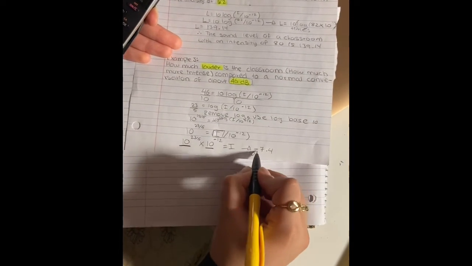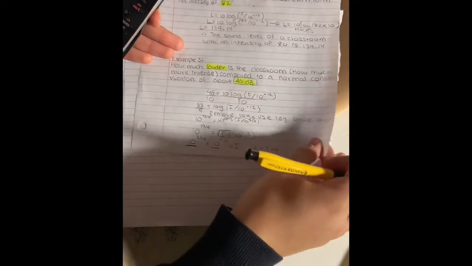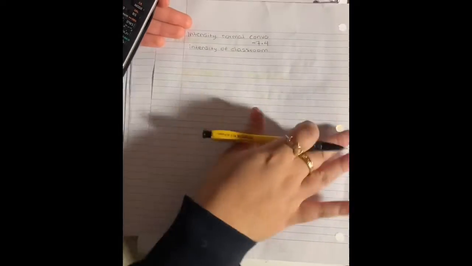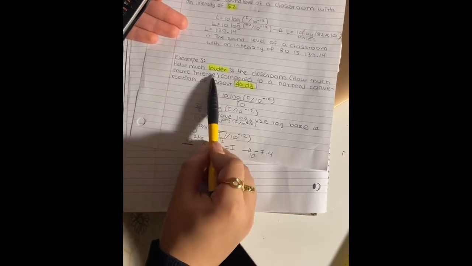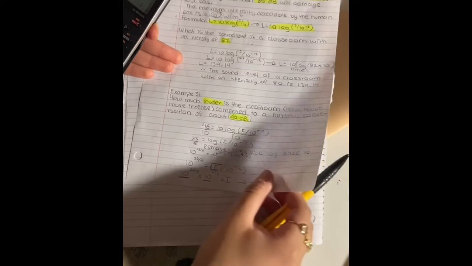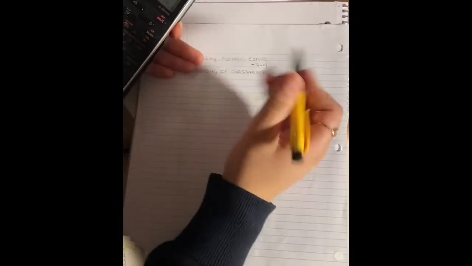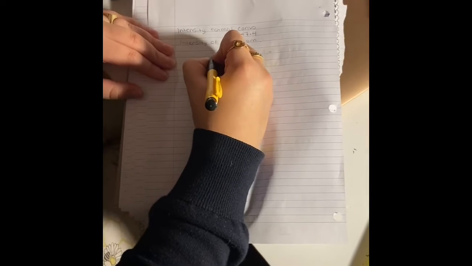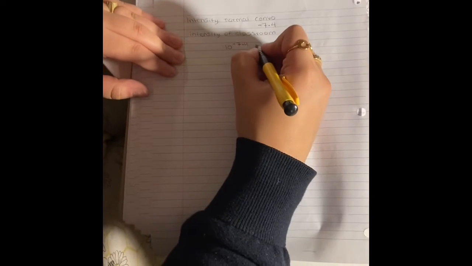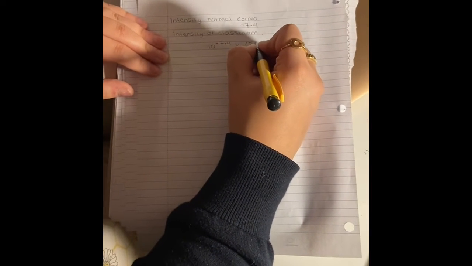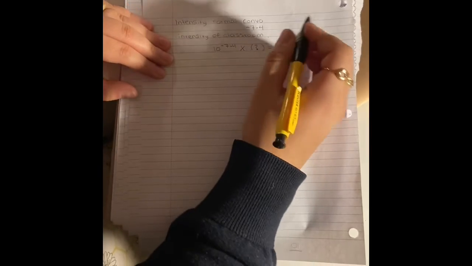Oh, I made a mistake here. This is supposed to be 10 to the exponent of negative 7.4. So, to see how much more intense a classroom is compared to a normal conversation, we have to see 10 to the exponent negative 7.4 times what gives us 82.